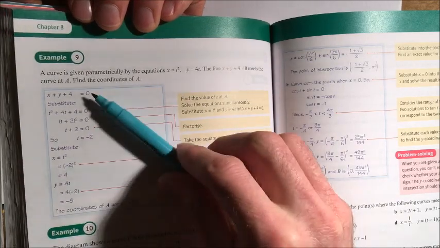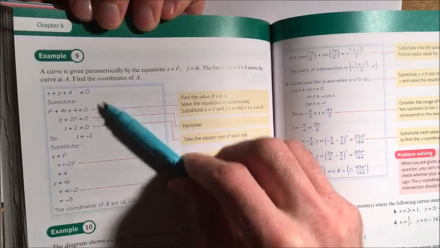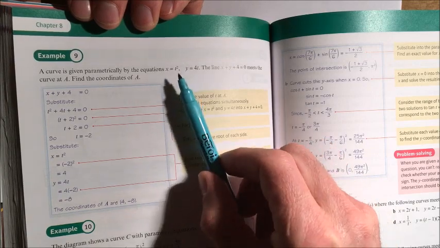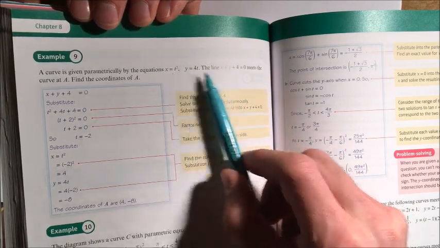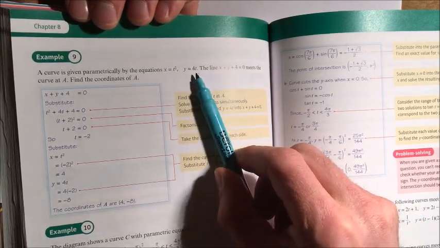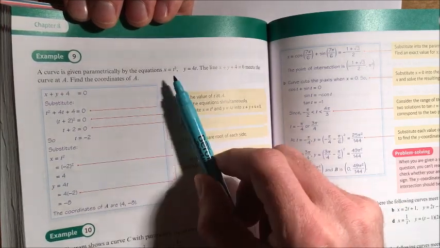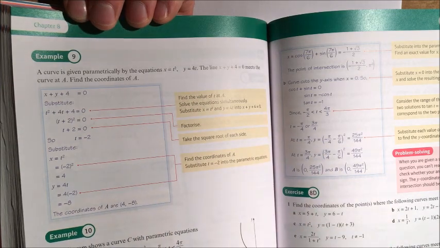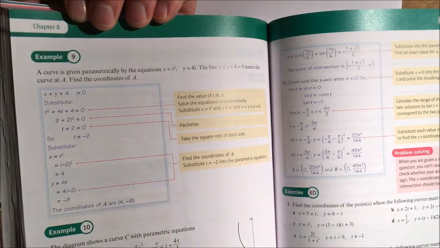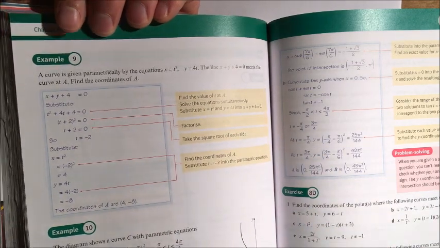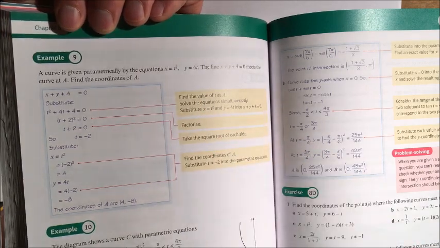So if we take those three equations and solve them all simultaneously, the way they've chosen to do that in the book is to replace x with t squared, replace y with 4t, and solve that. You can find the t value. Once you've found the t value, you can use it to find the x value and the y value. So it's using information that we've already got and applying it in this new context.